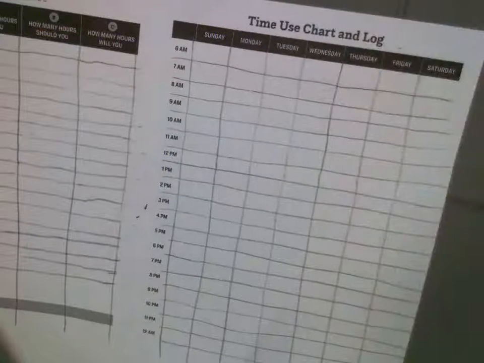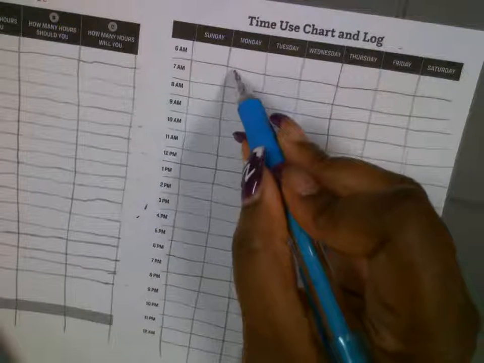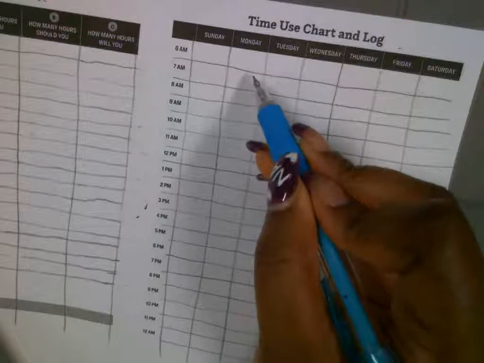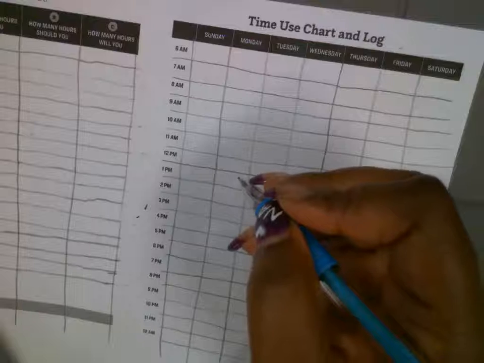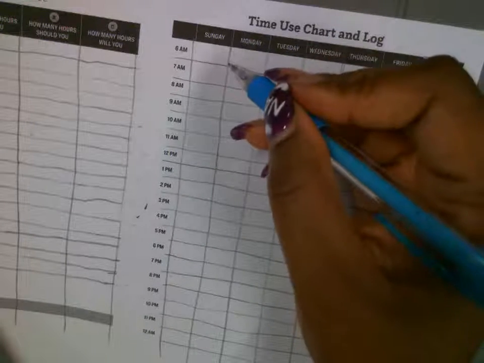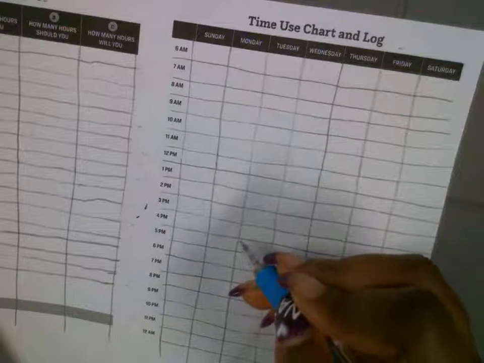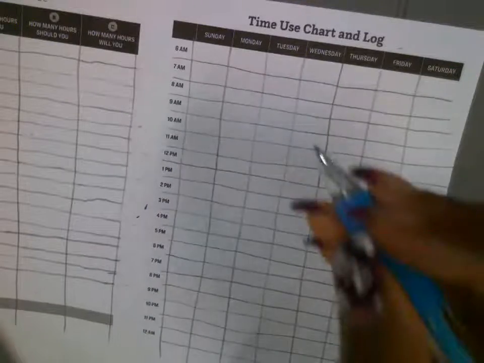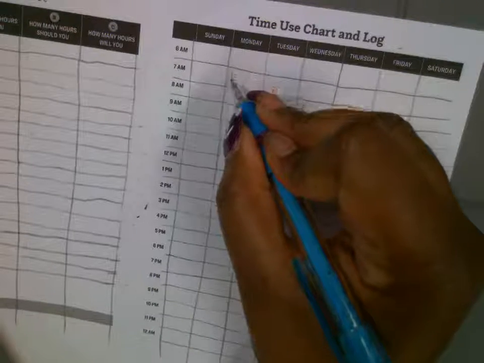And then what time do you leave your house? 6:15. So that will go somewhere in here, that you leave your house at that time. Do you eat breakfast before you leave? No. Breakfast is a very important meal, but if you don't eat breakfast, then don't put that down. You get here at 7 o'clock, so during this 7 o'clock hour, you're in homeroom.